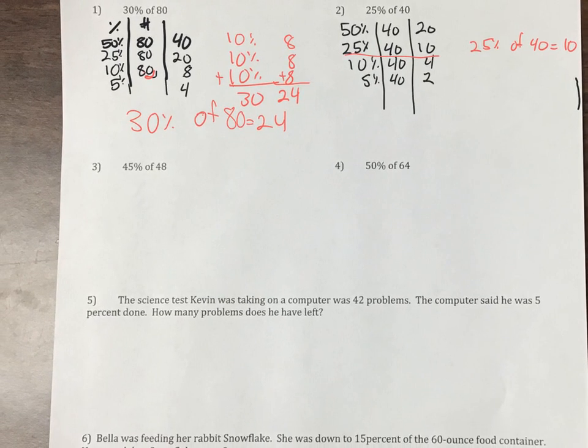All right, let's do the next one. 45% of 48. Okay, so we want percentage and then our number. So here, I'm going to erase that. I don't want that. So we have our percent, we have our number, and then we have our answer. Okay, so what percent? 50% of 48 is half of that, so it'll be 24.